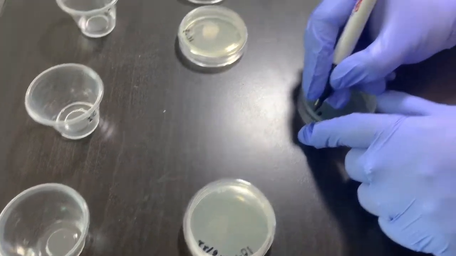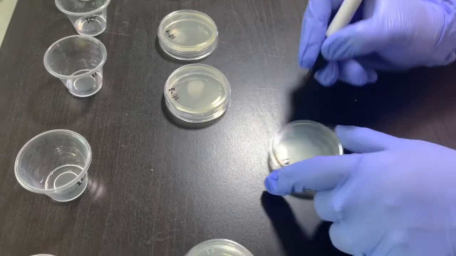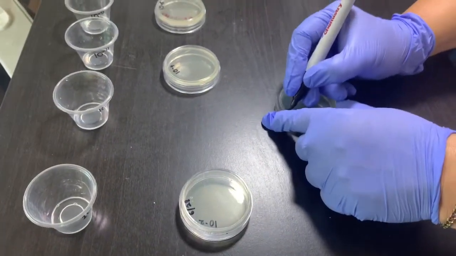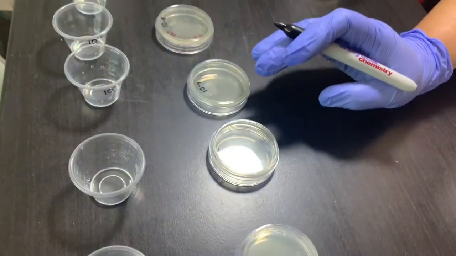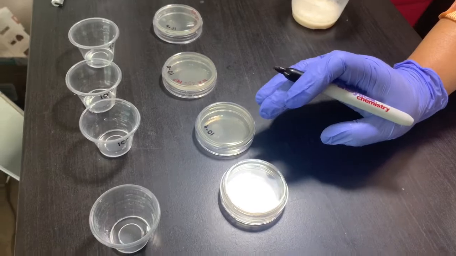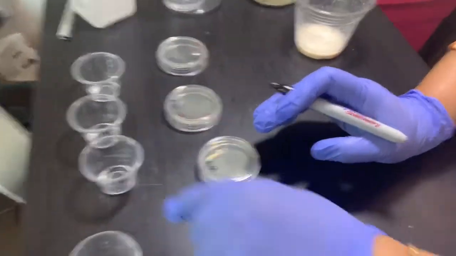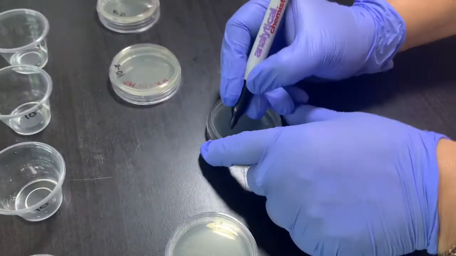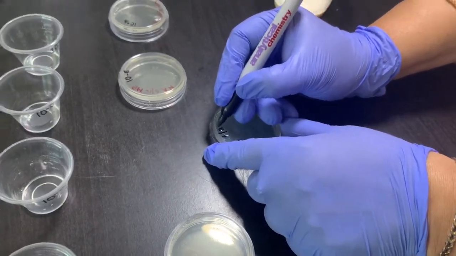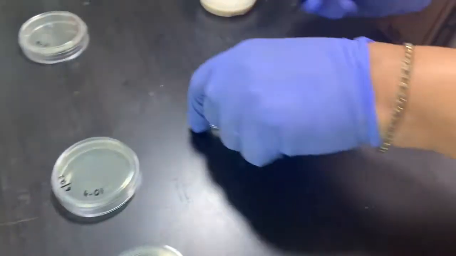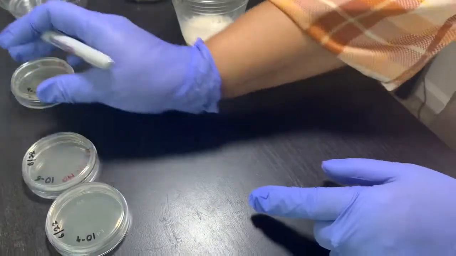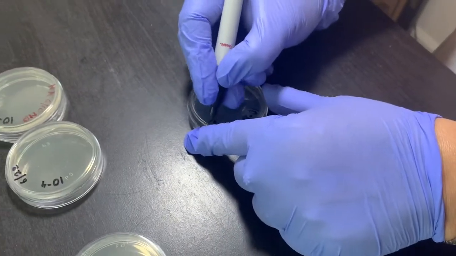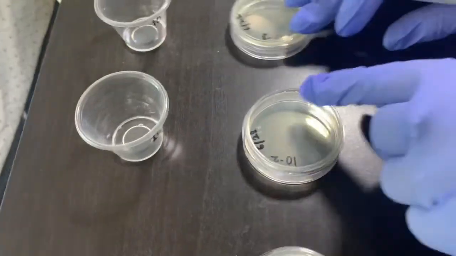Did you see that I did the marking at the back of my plate and kept them in front of the cups, so while I do the experiment I won't make any mistake, and I don't have to hunt around for which plate to take. So all the dilutions and everything are marked over here.